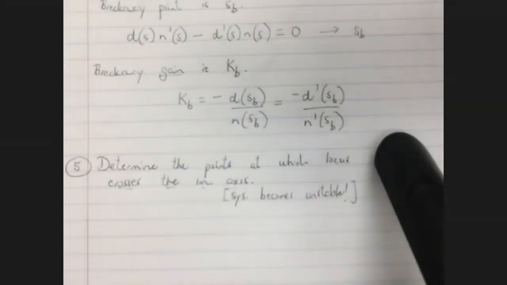And notice this is important because, in other words, this is when the system becomes unstable. So we want to determine when the system crosses over to the right. So how do we do this?